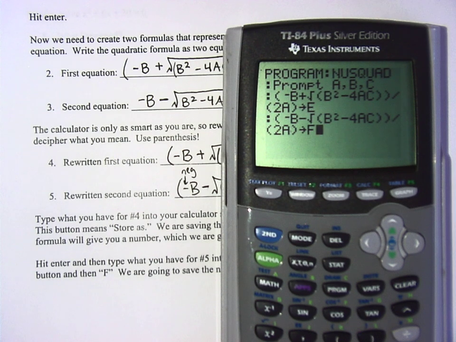Oh no. Wrong button. Yeah. I forgot to hit alpha on the program. No problem, so then you hit second quit.